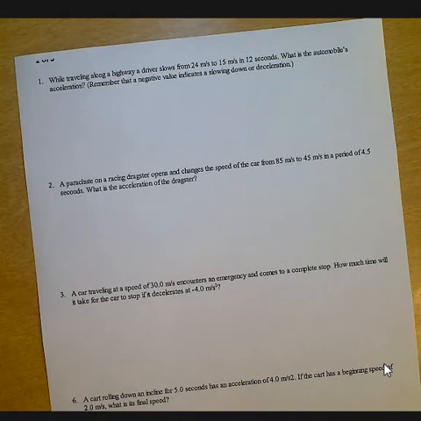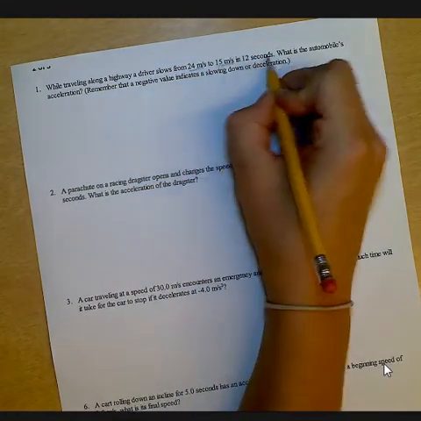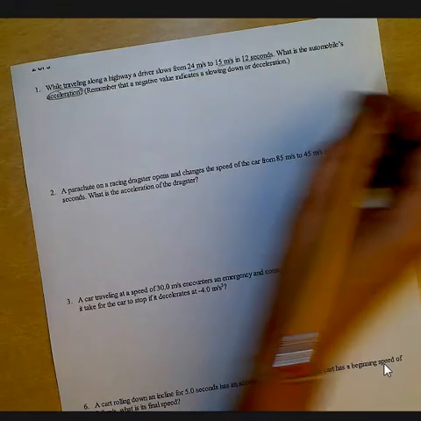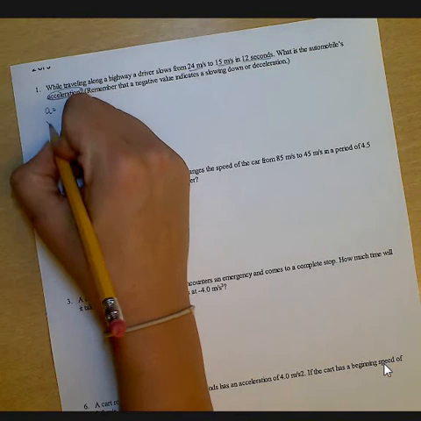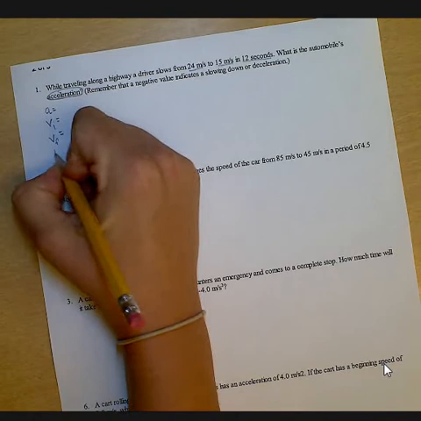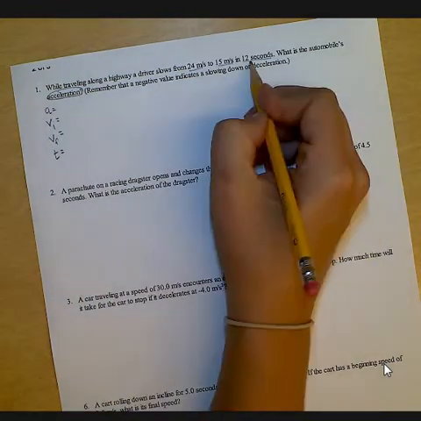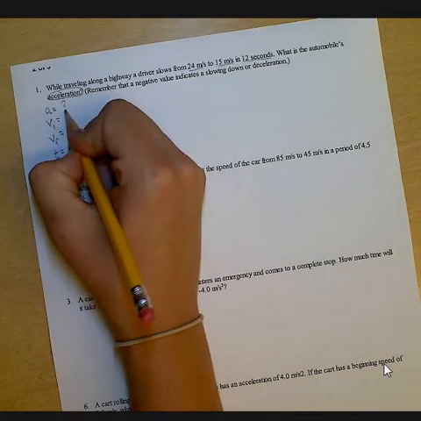While traveling along a highway, a driver slows from 24 meters per second to 15 meters per second in 12 seconds. What is the automobile's acceleration? Remember that a negative value indicates a slowing down or deceleration. So I'm going to write my variables over on my left-hand side. Start with time since that's the easiest. I have 12 seconds.